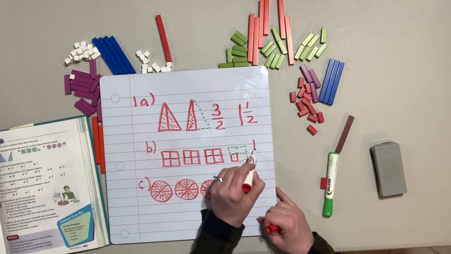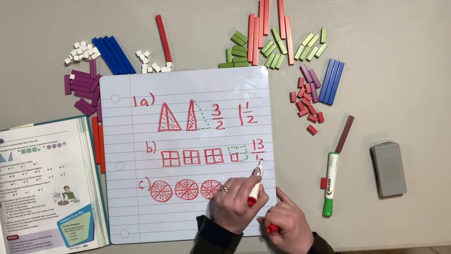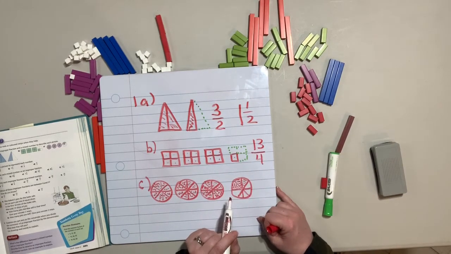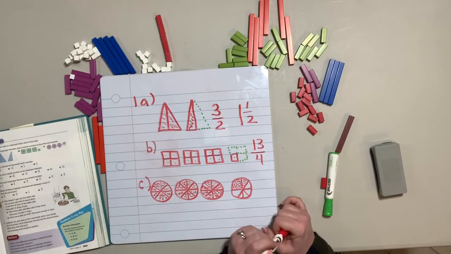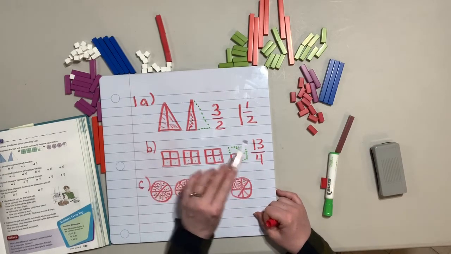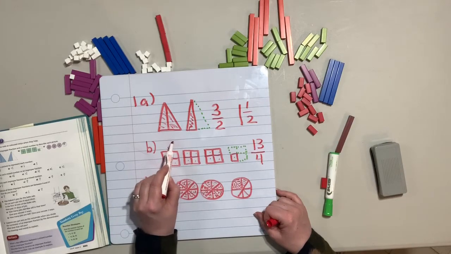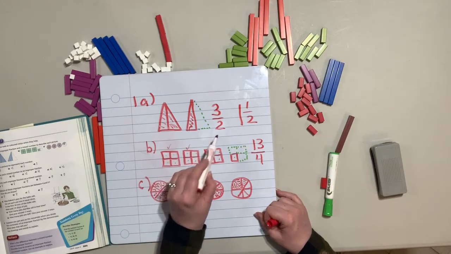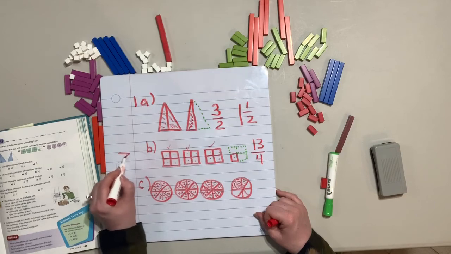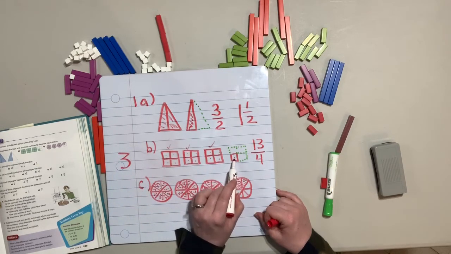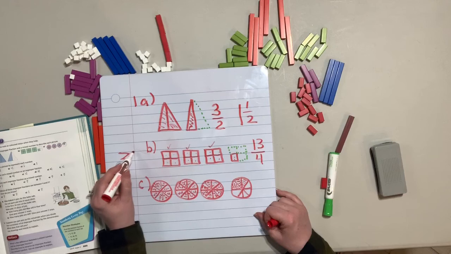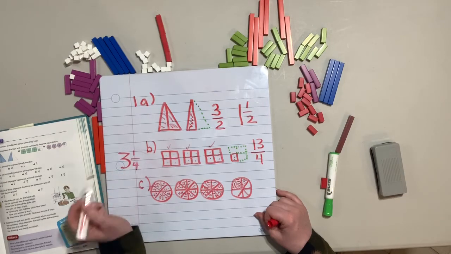So our improper fraction would be 13 fourths. Let's talk about the mixed number. How many whole shapes do they have? Well, there's 1, 2, there's 3 entire squares, but then there's this one little fourth left over, so that's the fraction part of your mixed number.